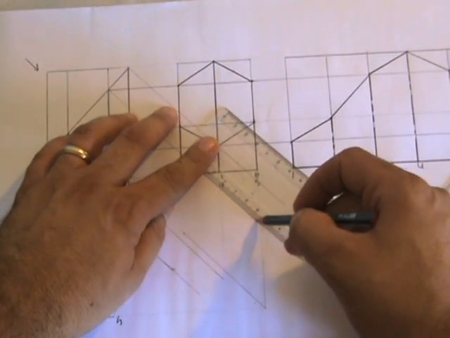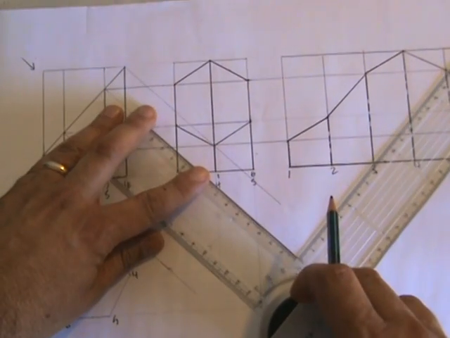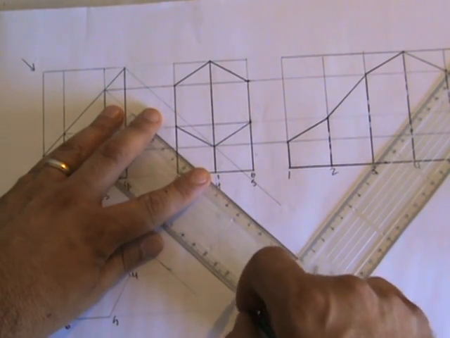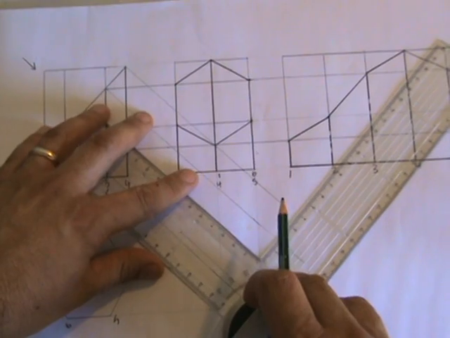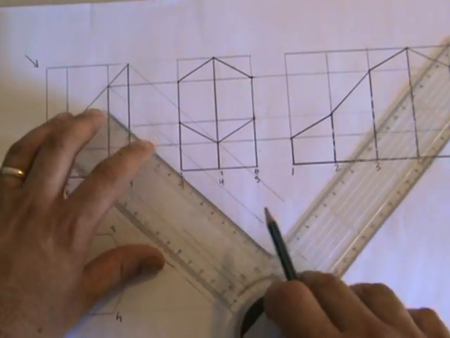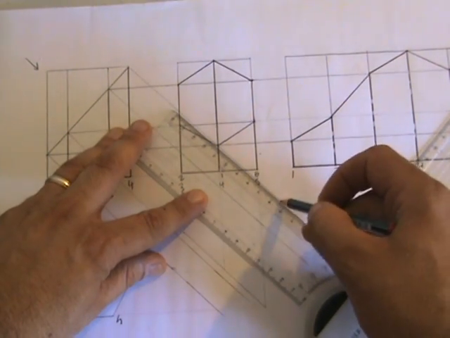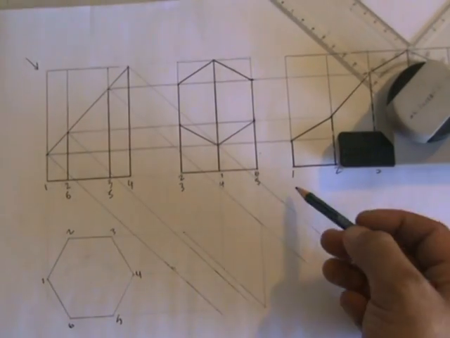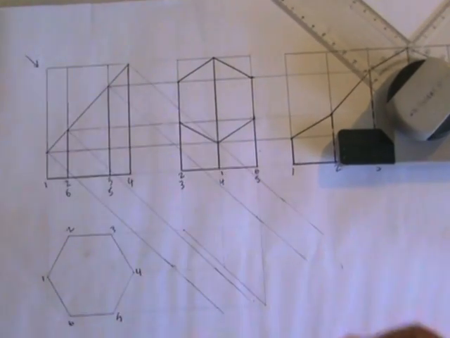I'm going to lengthen them a bit. Make them as long as you want, just to fit in the true shape there.